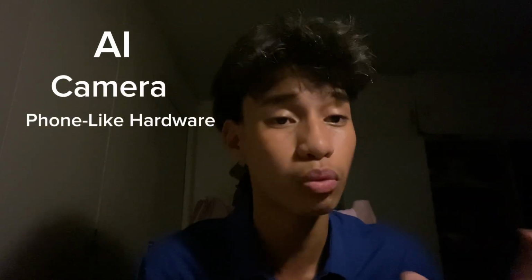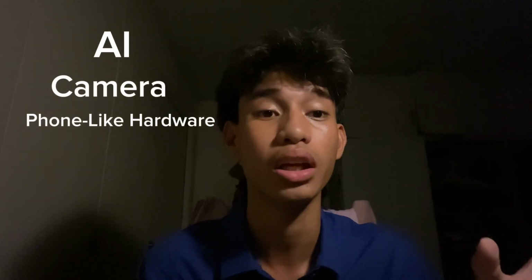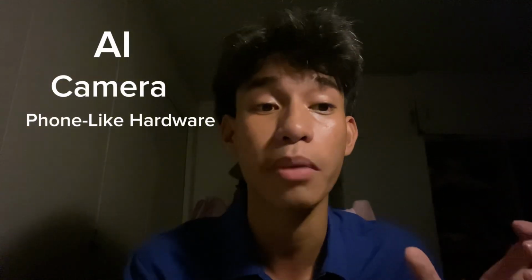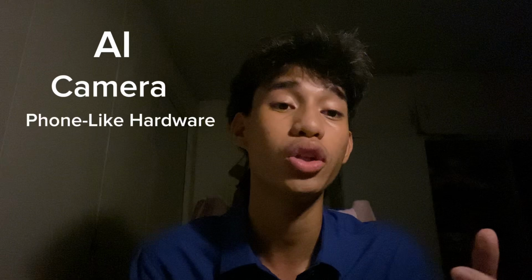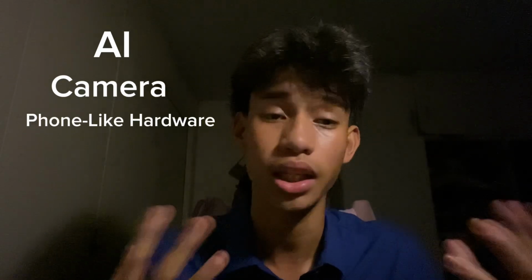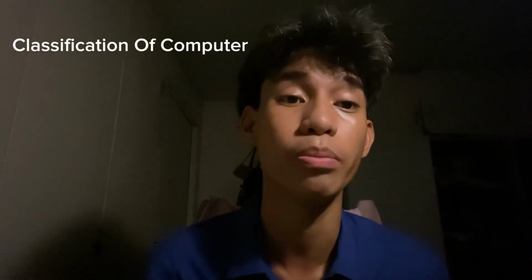Next is the hardware. The hardware is a phone. Not really a phone, but it is sized like a phone and looks like a phone, and all the information is in that. All you need to do is just scan, let the AI do its thing, and tada, the result will be displayed. Now, classification of computers.